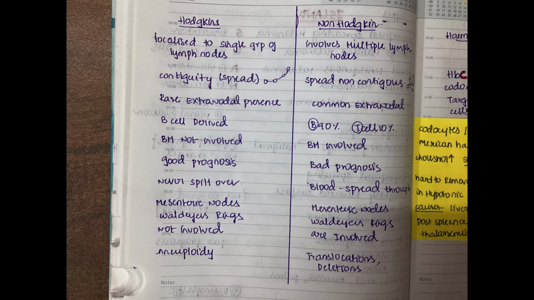One is B cell derivative, so it is derived from the B cell. And the second B is bone marrow, whether the bone marrow is involved or not. So here in case of Hodgkin's, bone marrow is not involved, right? And also the third B is blood. So will it spread through the blood or not? In case of Hodgkin's, you cannot see any blood spillover, so it won't spread through the blood, right? So it has a good prognosis, and aneuploidy can be seen in case of Hodgkin's lymphoma.